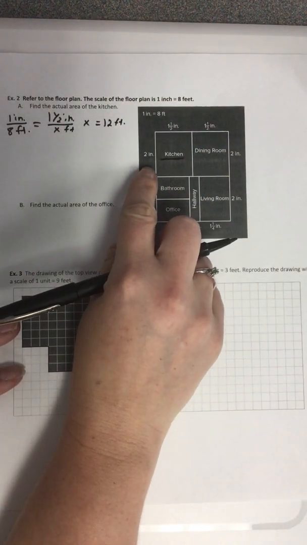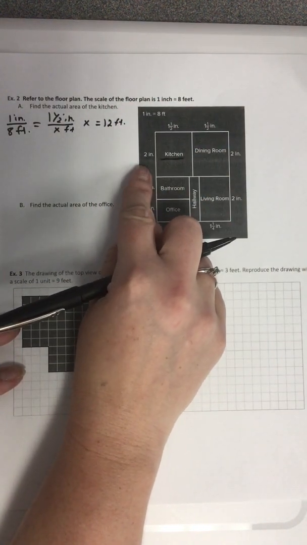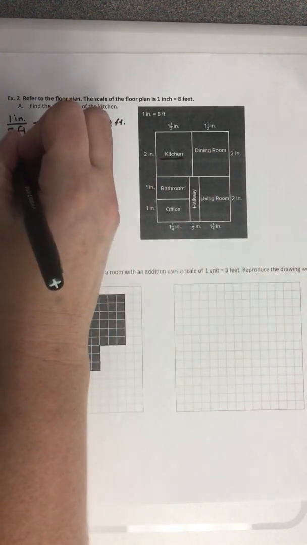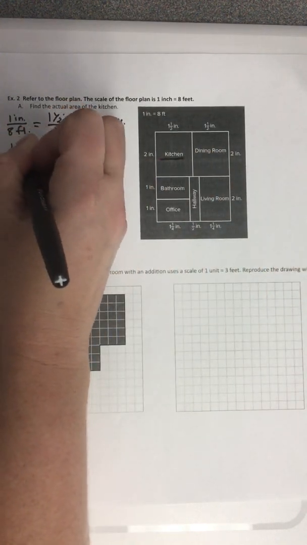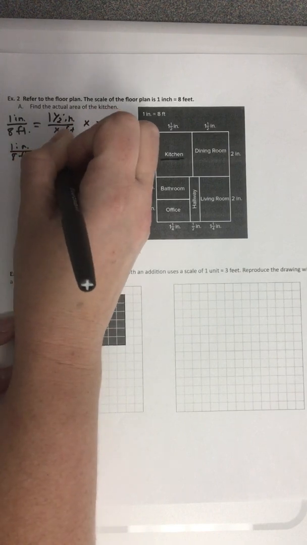Then move on to the other side, which would be 2 inches. So I'm going to have the 1 inch side, 1 inch over 8 feet. I'm trying to find the 2 inch side.